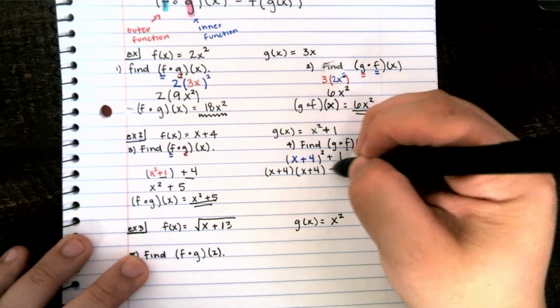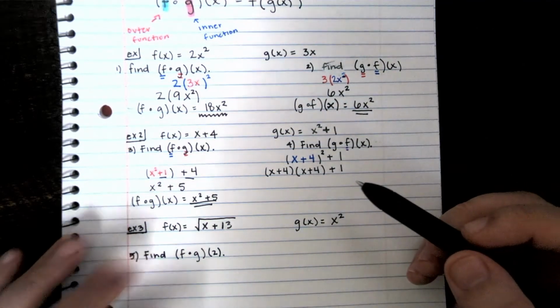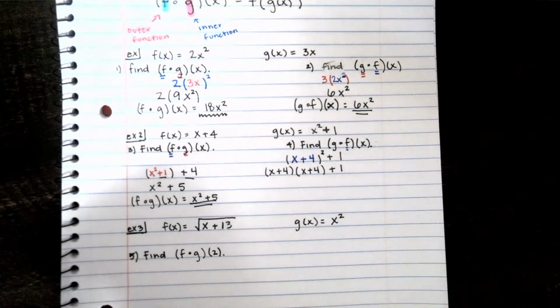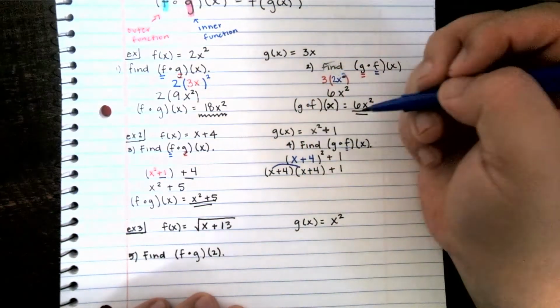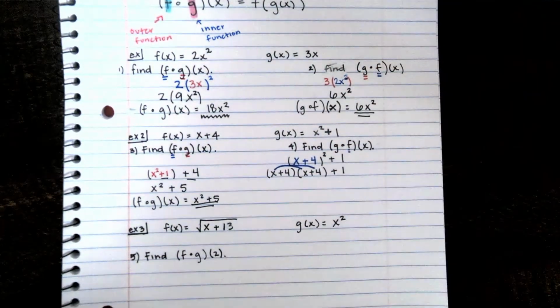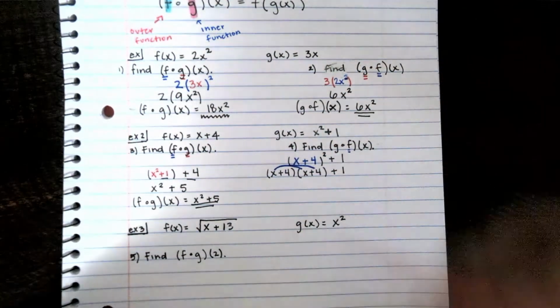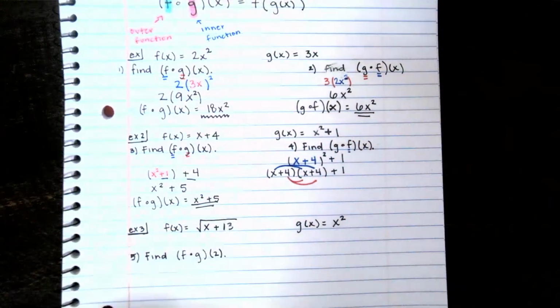Then you still got the plus 1. And then you start simplifying. And when you simplify, just be careful. I kind of went over it in combination. You do x times x first. Then you do x times 4. Then you do 4 times x and 4 times 4. You double distribute. That's what I called it.